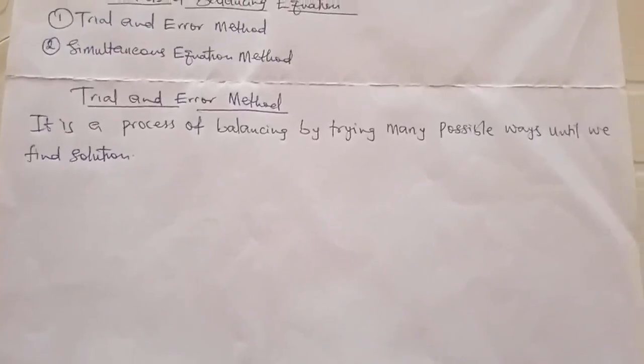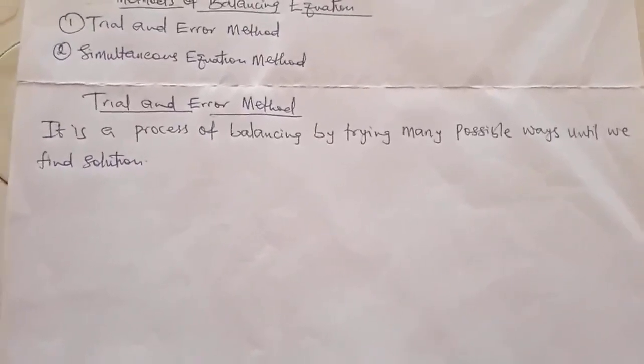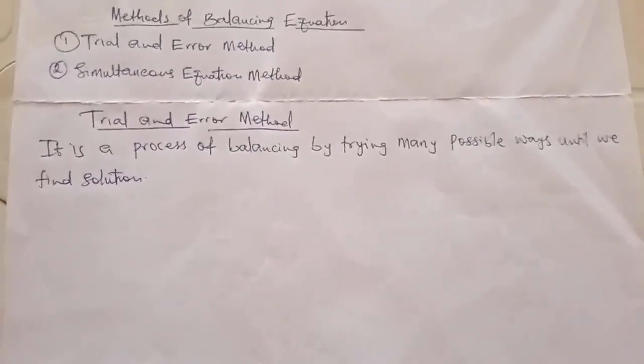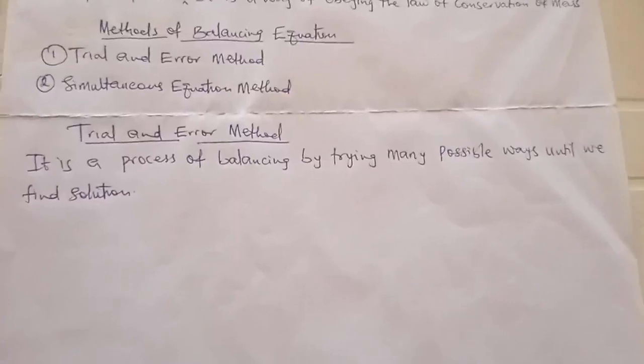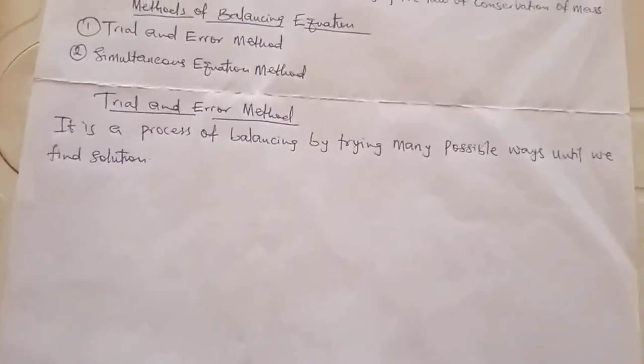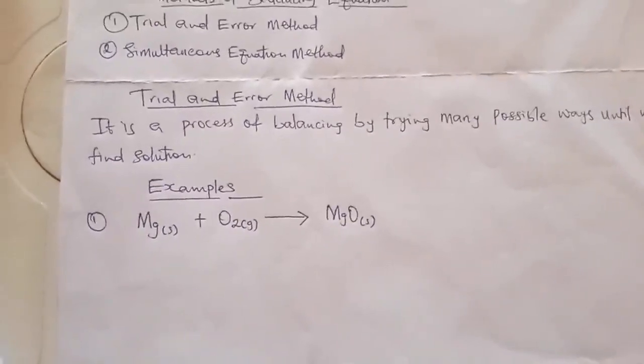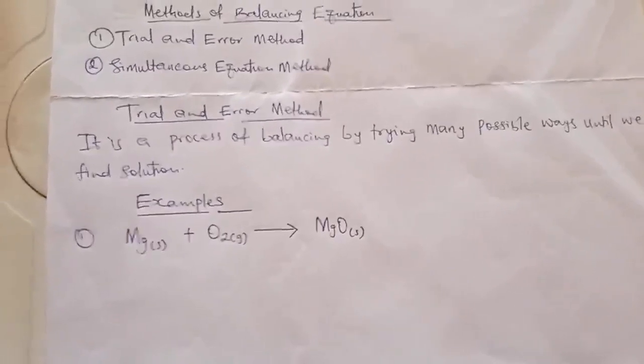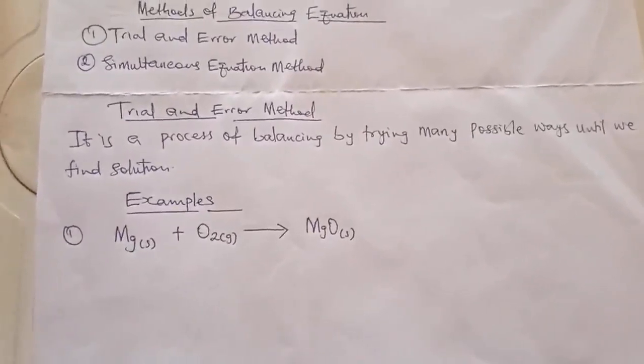So this method is a process of balancing by trying many possible ways until we find the solution. We can add to the reactant and confirm we do the same thing to the product side until the balancing is done. So let's consider this example. Let's balance this reaction by trial and error method.